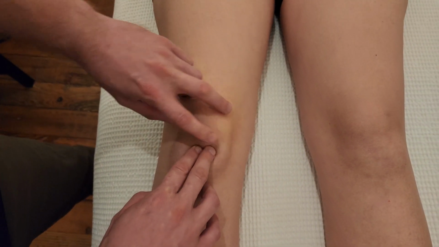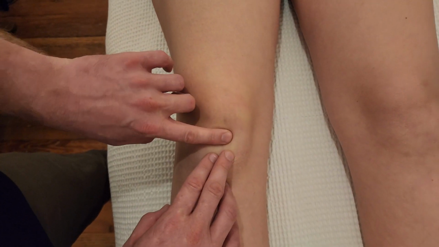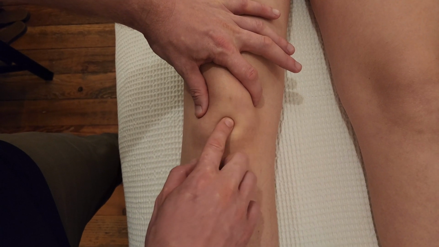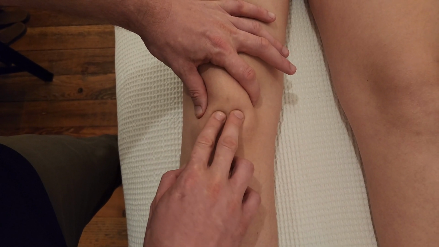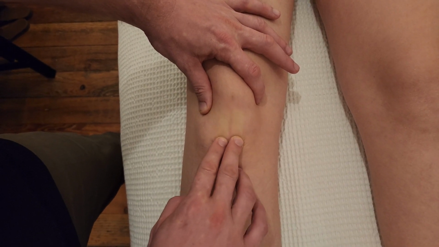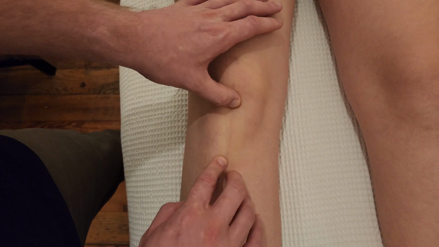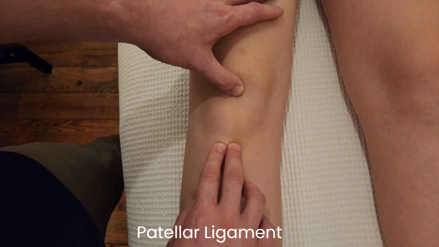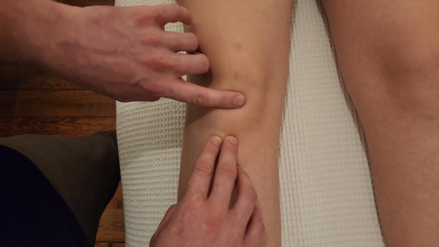And depending on what you follow, that would mean that the quads tendon finishes here, and then the apex of the patella and the bottom of it, we're going to have what is known as the ligament going down, the patellar ligament, and that attaches into your tibial tuberosity of the tibia.